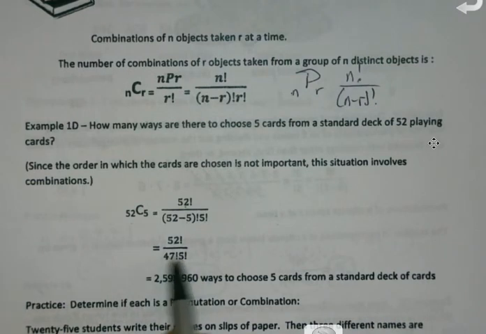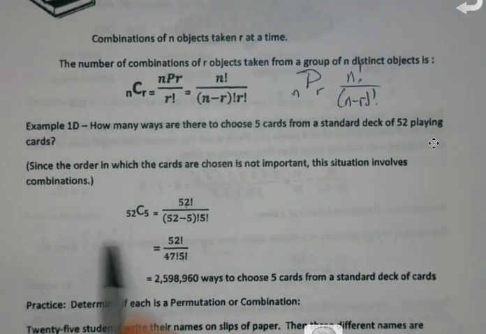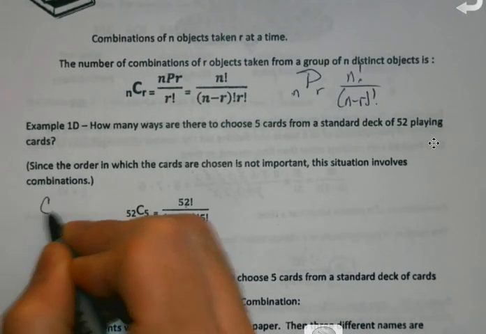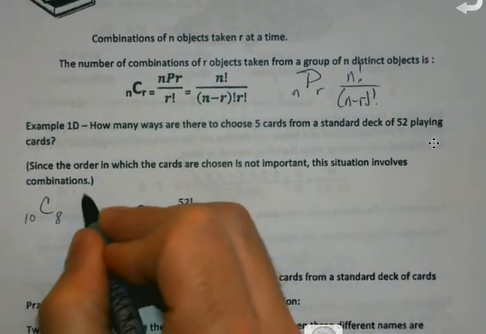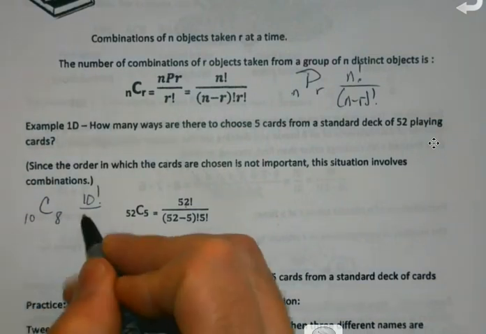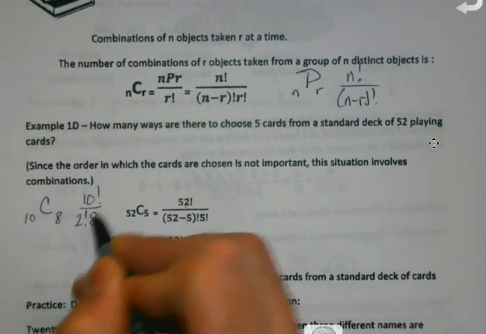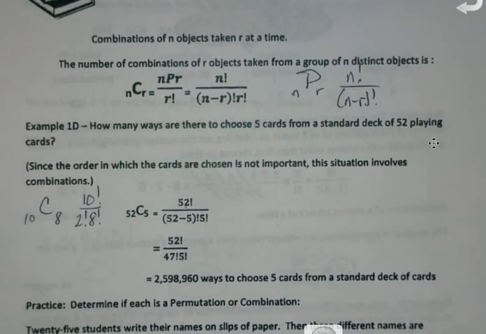These 2 factorial numbers always add up, just the plain number part, to whatever's up top. So if you had, for instance, the combination of 10 choose 8, it would be 10 factorial over 10 minus 8, which is 2 factorial, times 8 factorial. These 2 numbers always add up to the number on top.